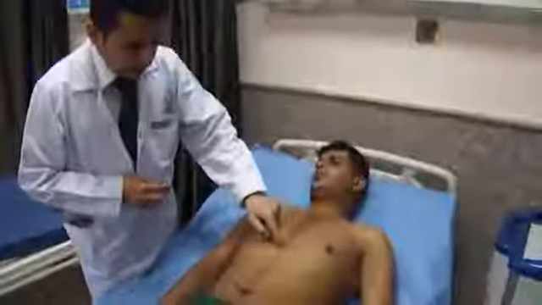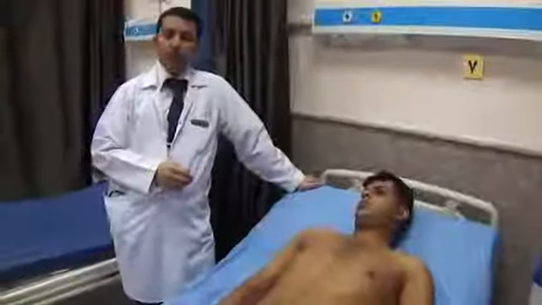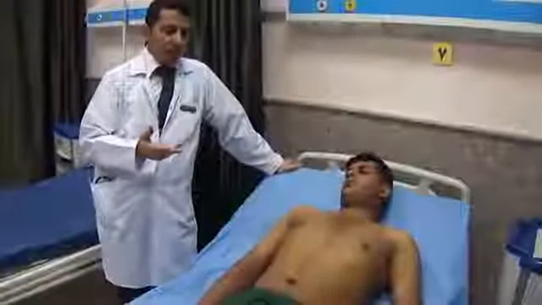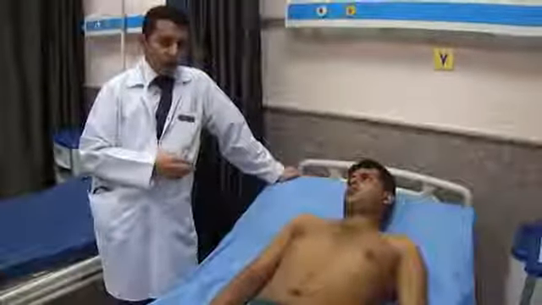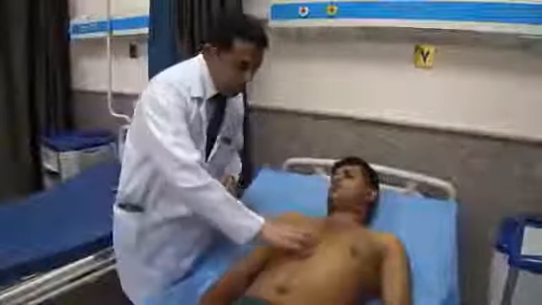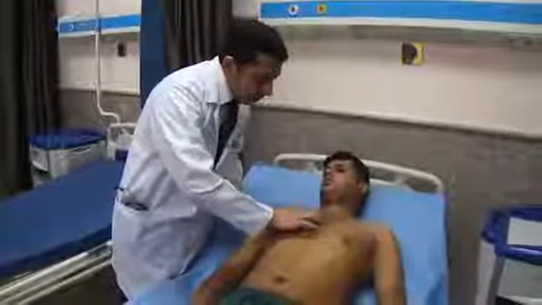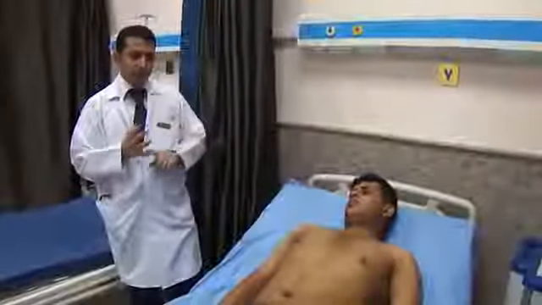Okay, here. And an important point I would like to tell you about is that in male patients there may be a heavy forest of hair on the chest, so we have to displace the hair laterally and see whether there is a scar underlying it or not. This is the first one.